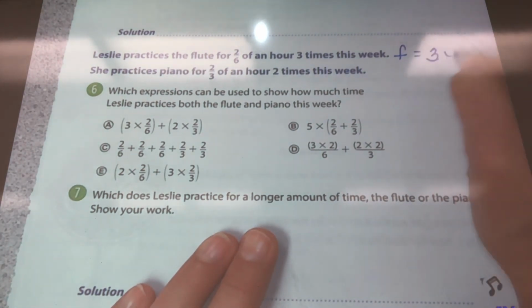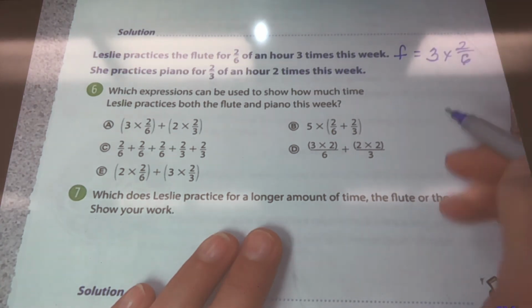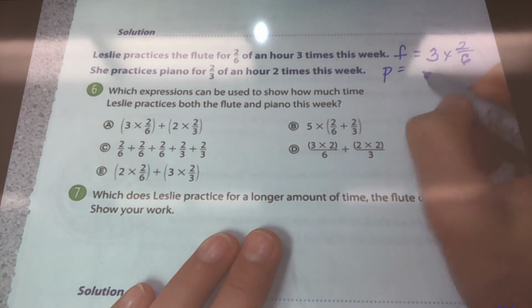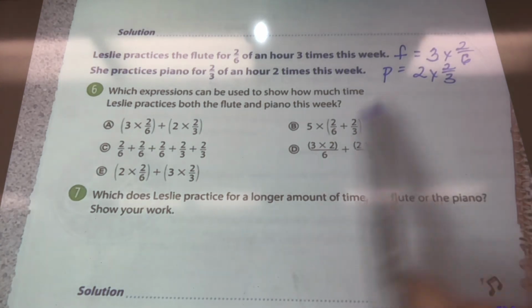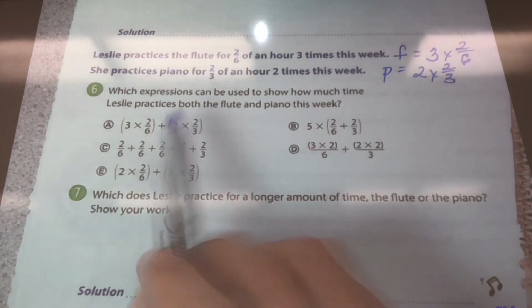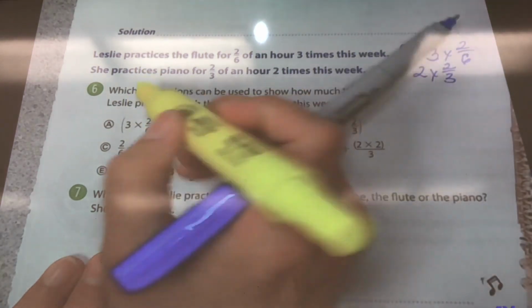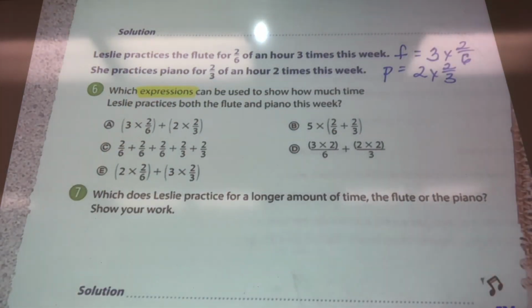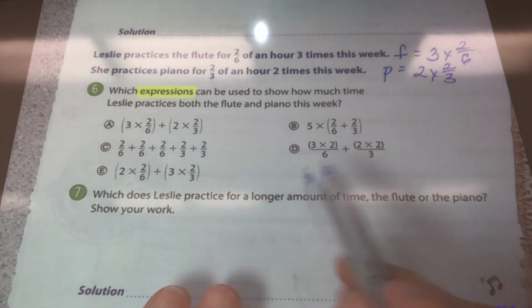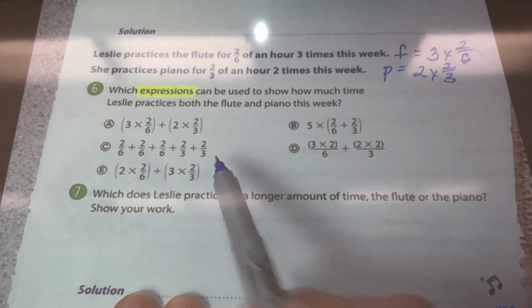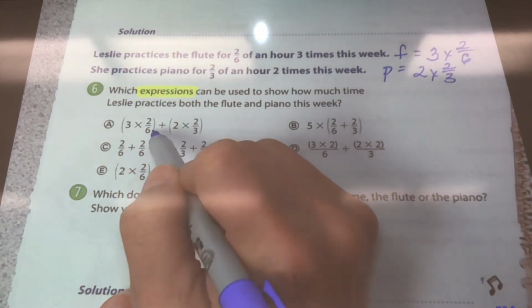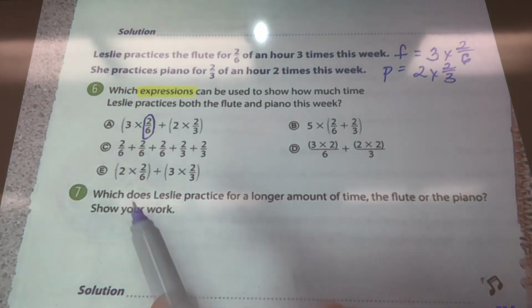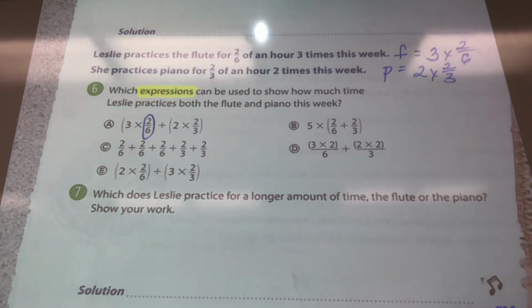It would be just 3 times 2/6. And then I have my piano, and the amount of time for my piano is going to be 2 times 2/3. And now we're going to look at all of these options. And remember, this says which expressions. So it is plural, meaning there is going to be more than one that is correct. And my suggestion to you would be to actually work out these equations to make sure that you're answering them correctly. And be very careful as to which fraction is being represented by which whole number. And referring back to the equation that you wrote out for yourself, I think will really help you.